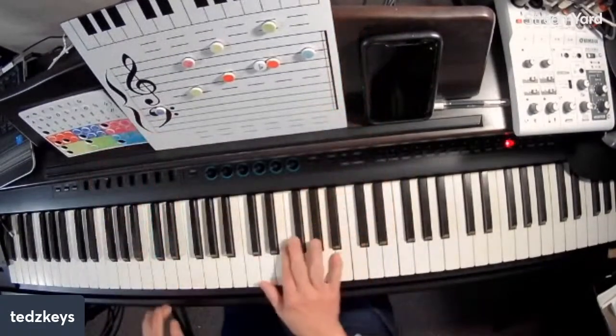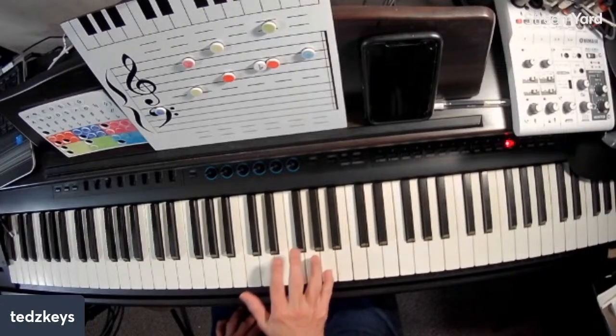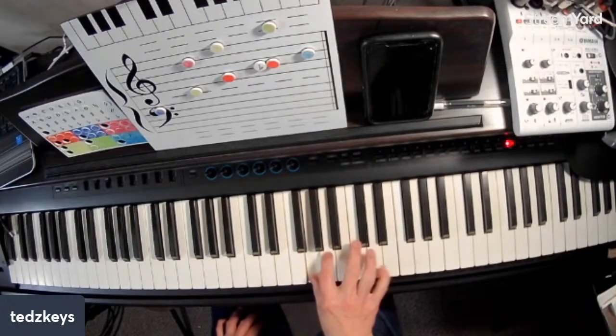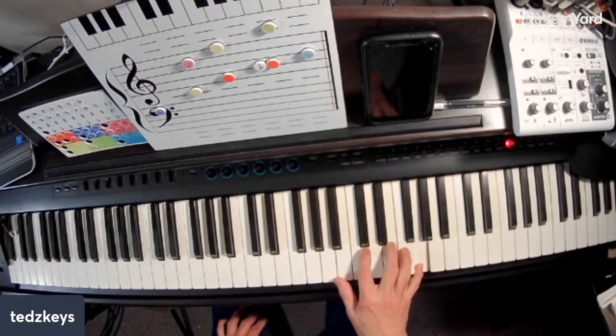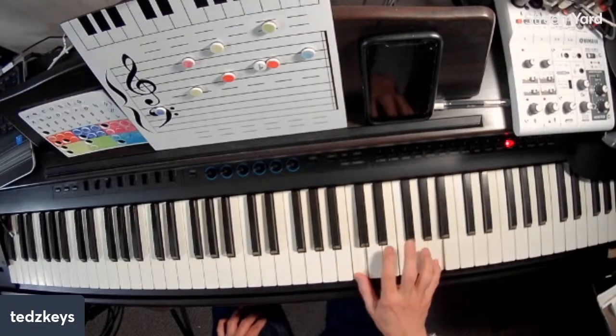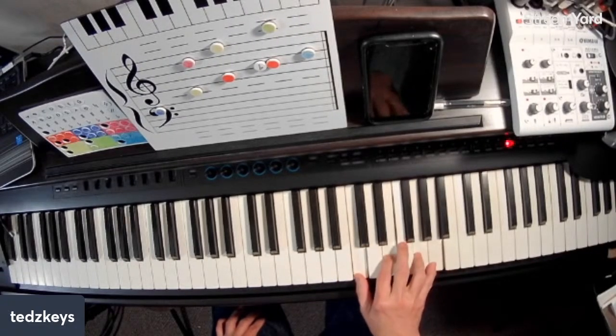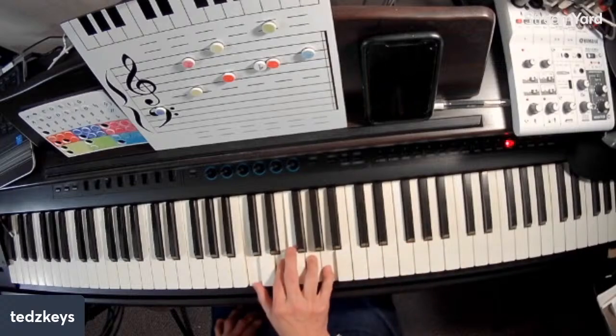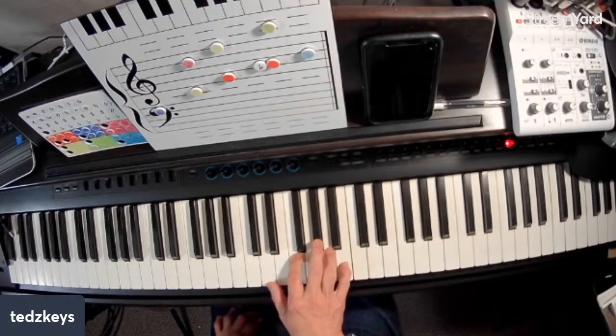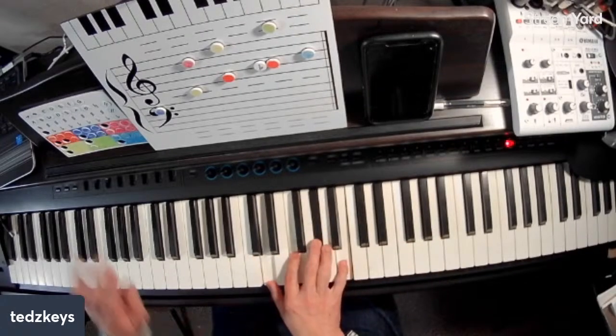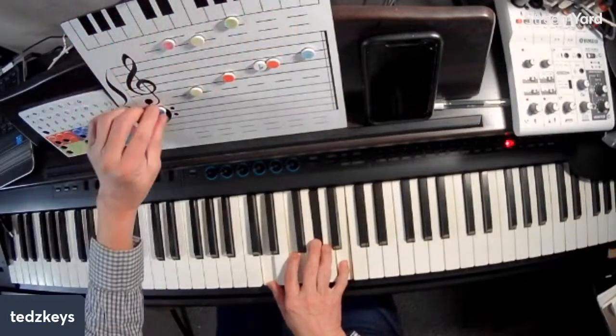Yeah, practice the inversion of that one. So you invert this. All right. Inversion of that. And then also practice this. Practice that also, the inversion.